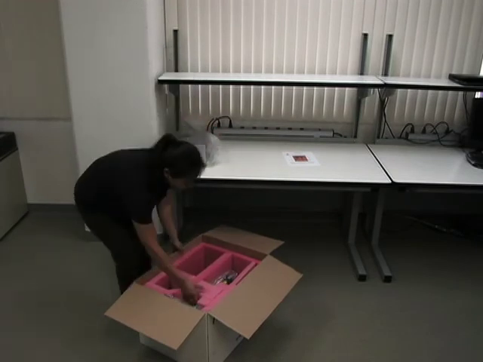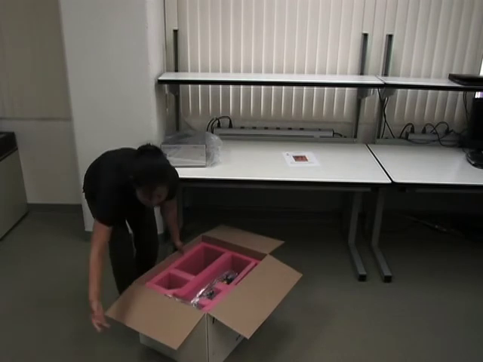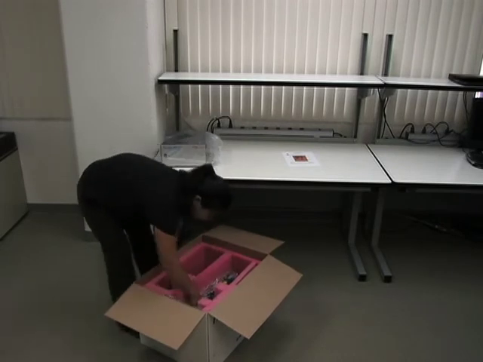Remove the foam protecting the stage, and then remove the stage. Take care not to grab the stage by the objective or lens tube, which are both marked with yellow tape.